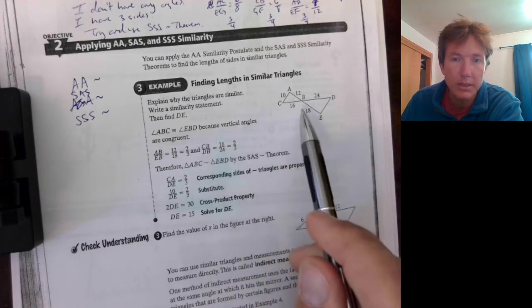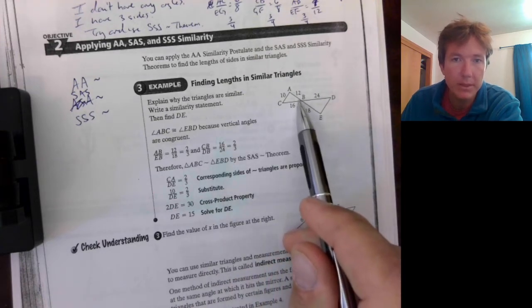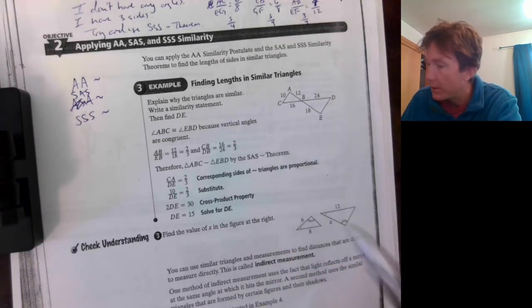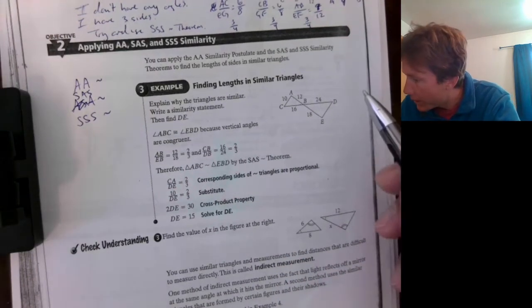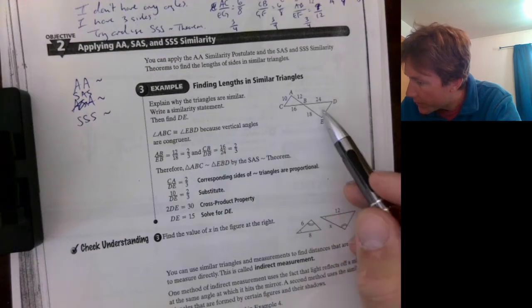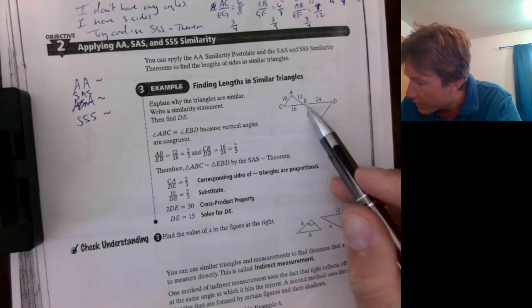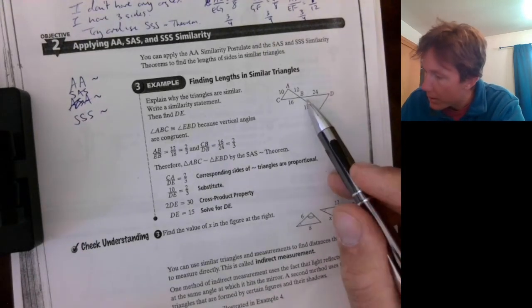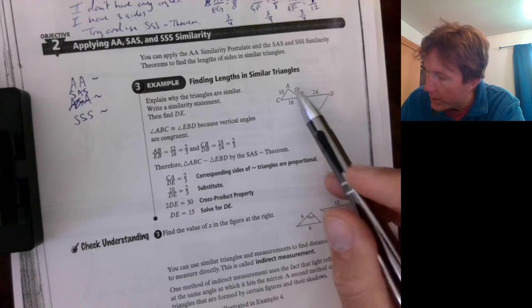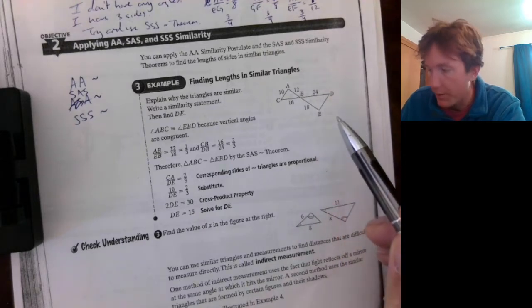So we have our angle. It's this central vertical angle. That means that I need to know if these two sides, CB and BD, are corresponding, if they have the same ratio, and if AB and BE have the same ratio.